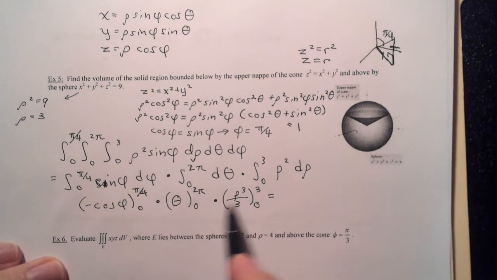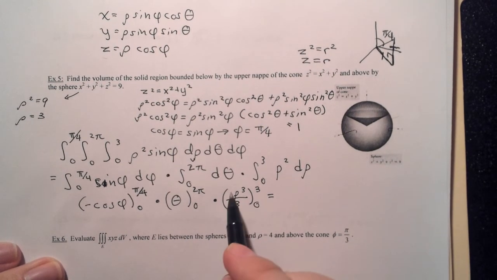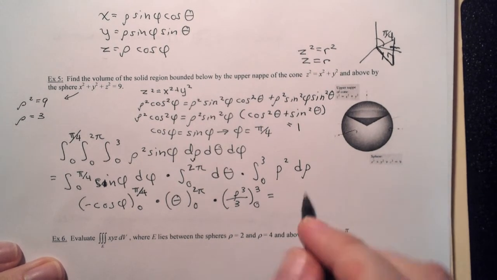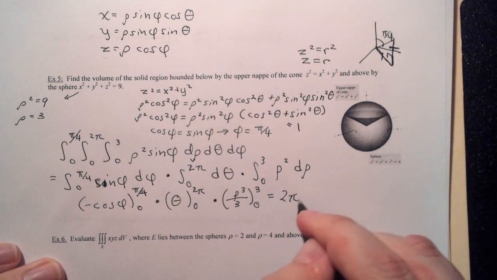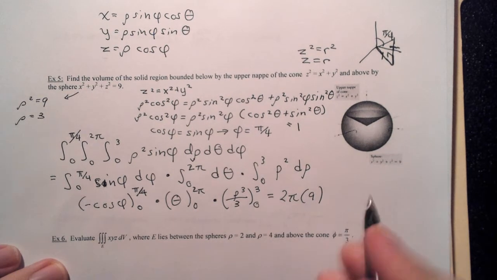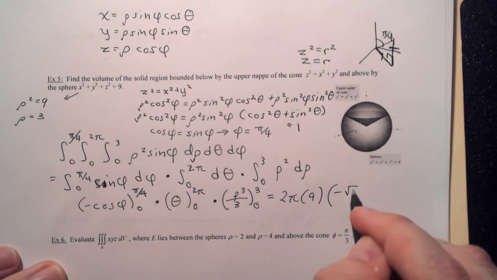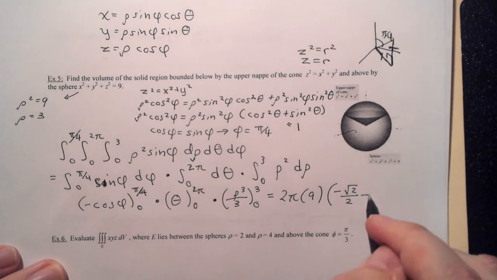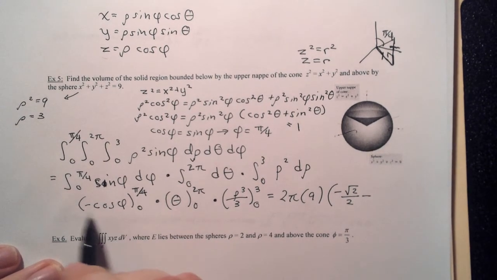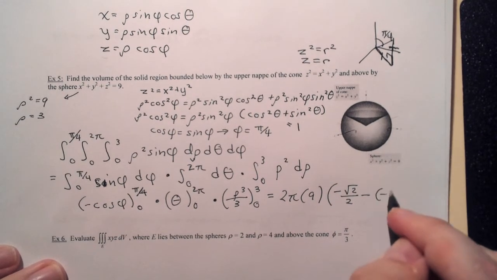So if I evaluate these things, what do I get? Well, these two are a little bit easier to evaluate. This will give me 2 pi. Right here, this will give me 27 over 3 minus 0, so that's 9. So I've got 2 pi, I've got 9, and right up here, the negative cosine of phi, if I evaluate at pi over 4, I will have negative root 2 over 2, minus the negative of cosine of 0, so minus negative 1.